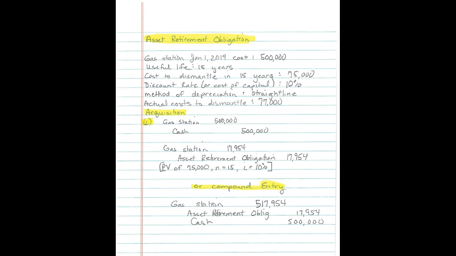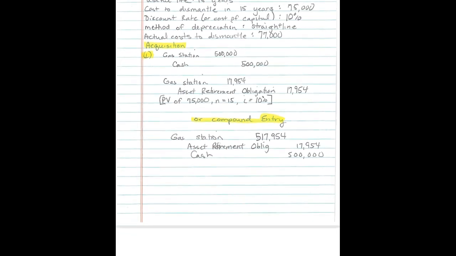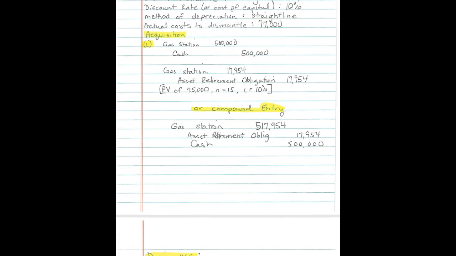Or you could have done a compound entry where you show the gas station at the combined amount and we show the asset retirement obligation and the cash, all in one journal entry. Either way, we have the gas station now totally listed at $517,954, and now we're going to see how we take care of it during its useful life.